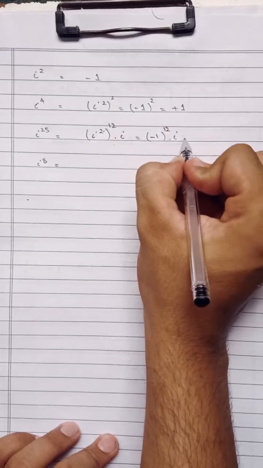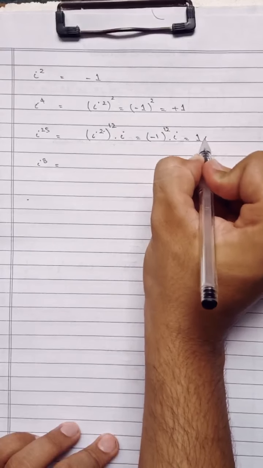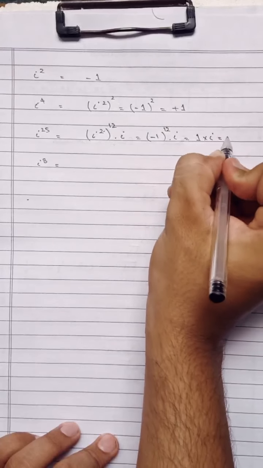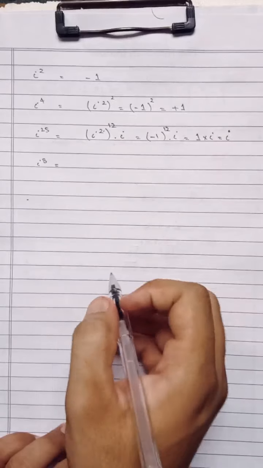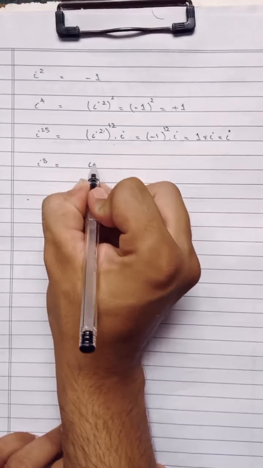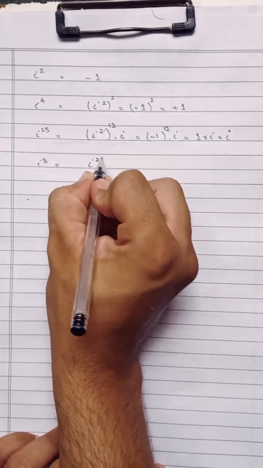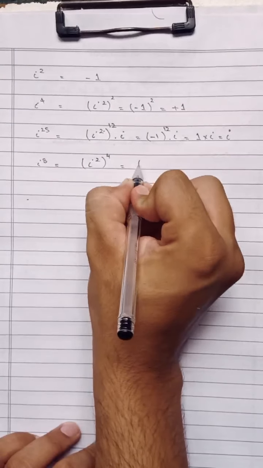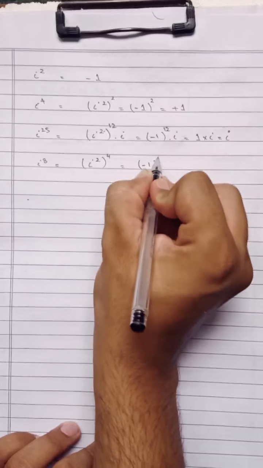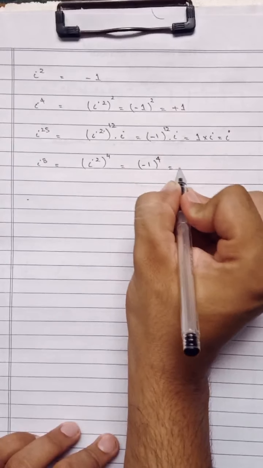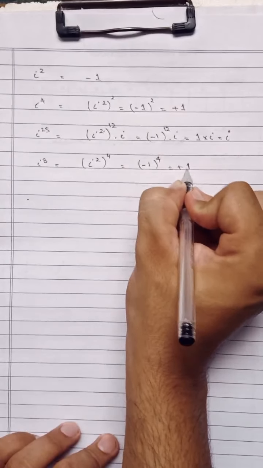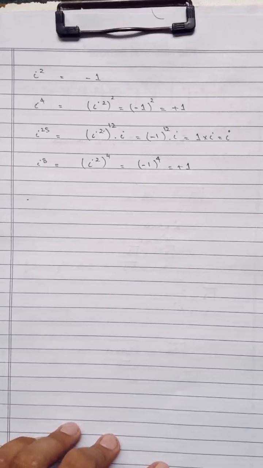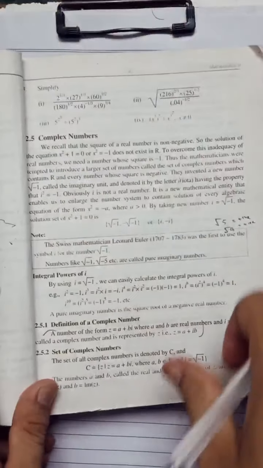Minus 1 power 12 equals 1, so 1 into iota is equal to iota. And iota power 8 can be written as iota square to the power 4, which is minus 1 power 4, equal to plus 1. This is the way you calculate the integral powers of iota.